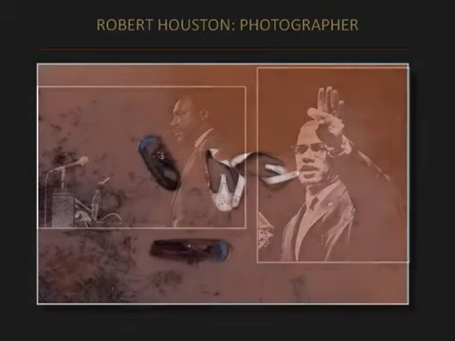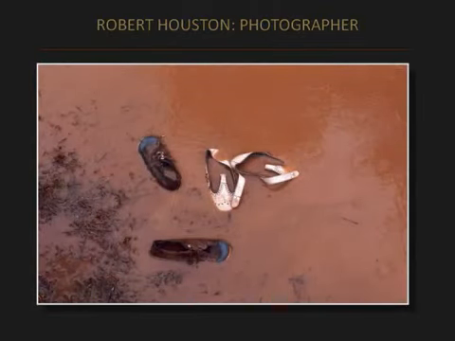In addition to Gordon Parks, however, in looking at Houston's body of work, we can see he references many influences which he combines and filters into his own style of photography. As his images demonstrate with versatility, Houston easily moves between the documentary and the more minimalist expressions of straight and abstract photography.